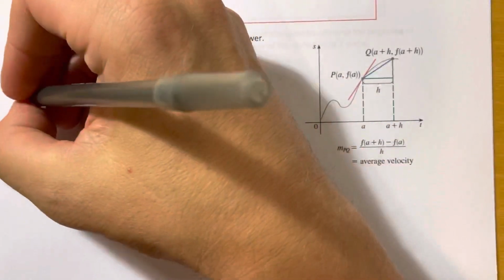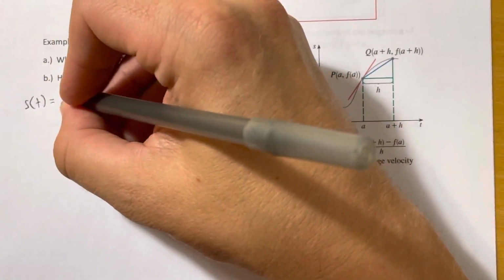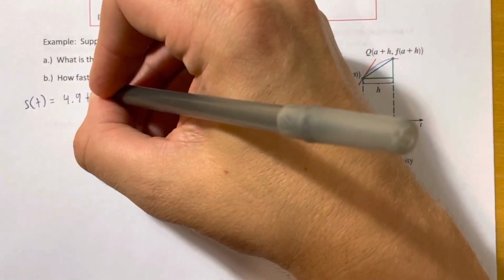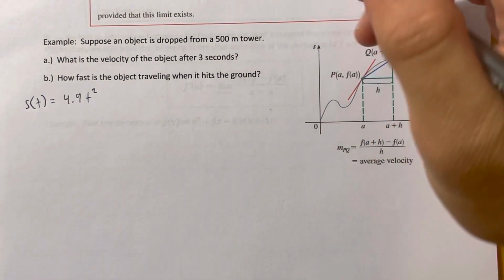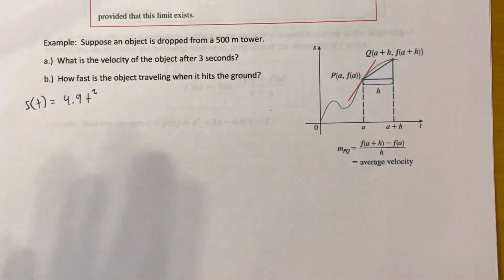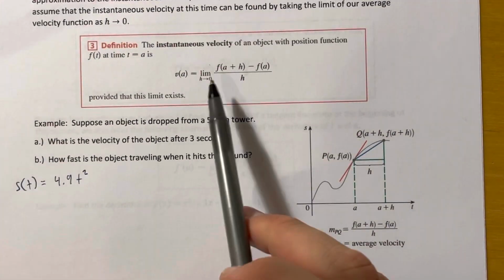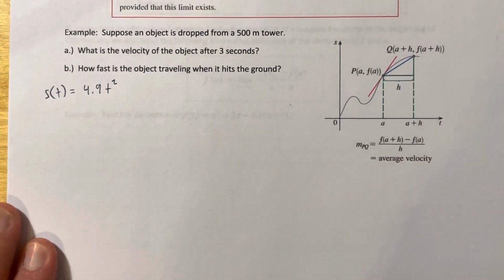In order to answer either of these questions, we need to use something we've already come up with previously. This, s of t equals 4.9t squared. This is the position function for an object that is in free fall that was dropped from rest, basically. So we didn't apply any initial velocity to it. We're just holding it in the air and then dropping it, essentially. We don't need to talk about where this came from because we already talked about it in the past, but this is our position function. Up here we're calling our position function f, but typically it's called s, so I'm going to be changing the notation a little bit. Okay, we need this.